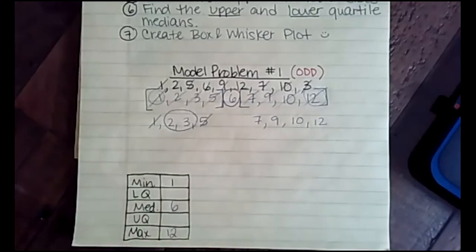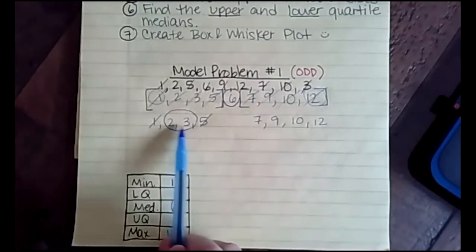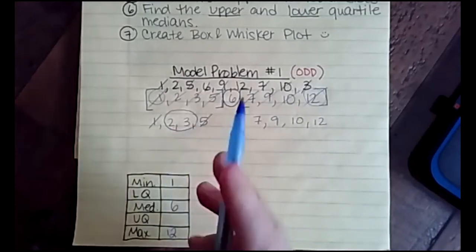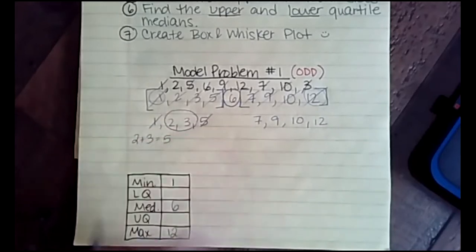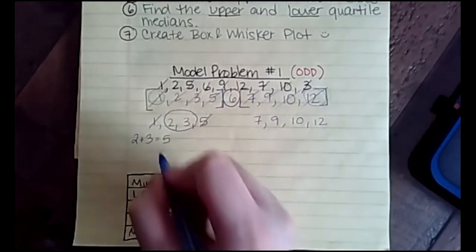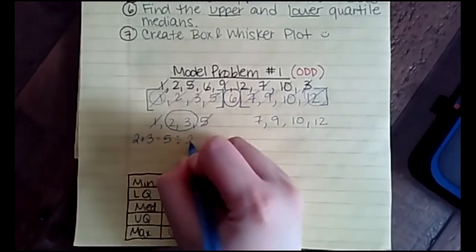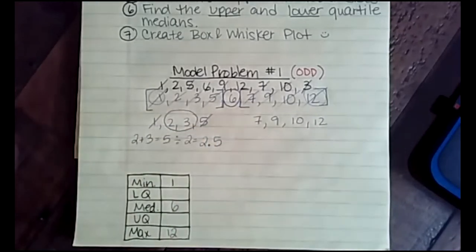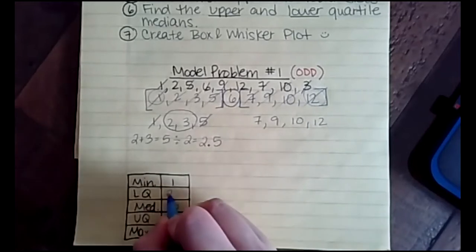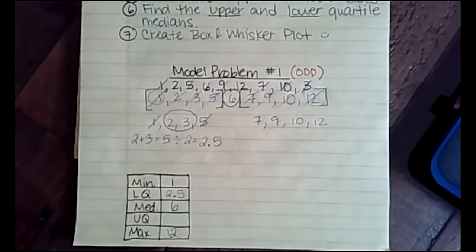Your order of operations matter. So I have 2 terms. To find the middle number, I'm going to do 2 plus 3, which equals 5. Then I'm going to divide 5 by 2. 5 divided by 2 is equal to 2.5. So there, I just found my lower quartile. So that's going to go right here, okay?